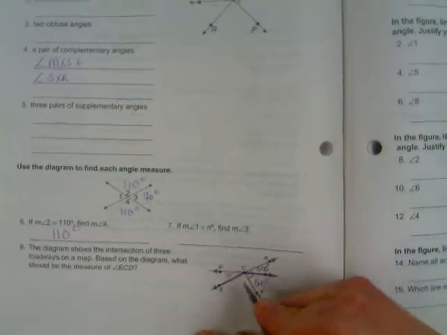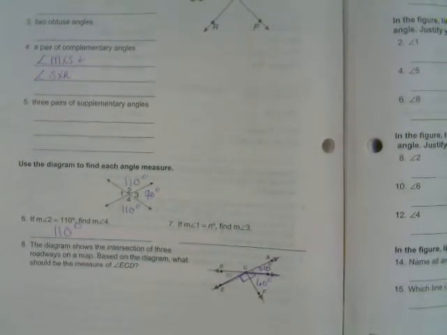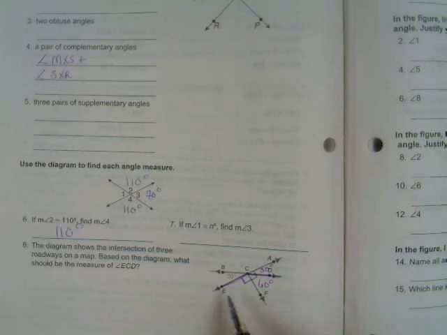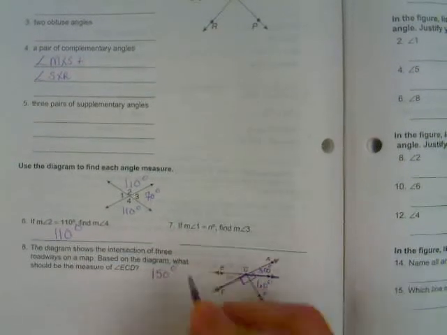And then this one over here by itself is a right angle. You can see that classic L or T shape that we've talked about already in this presentation. So that's 90. If this is 90 and this is 60, we can add those together to get my answer for ECD, which is 150 degrees.